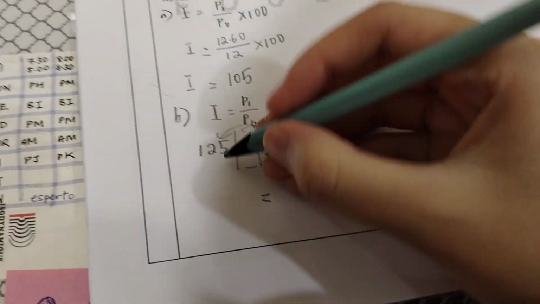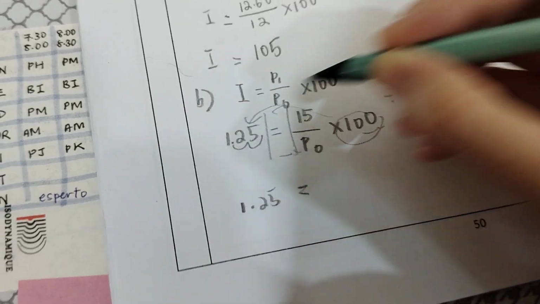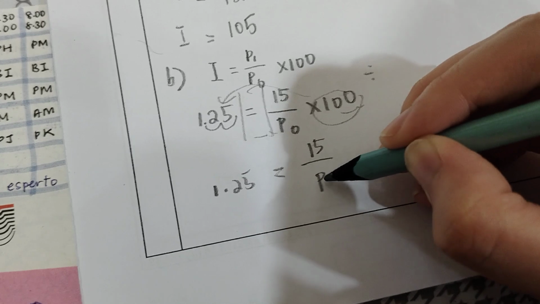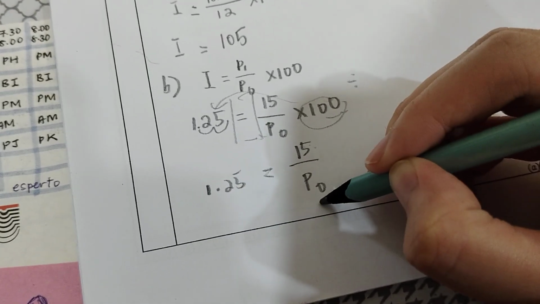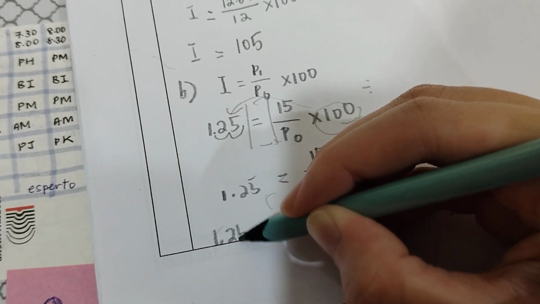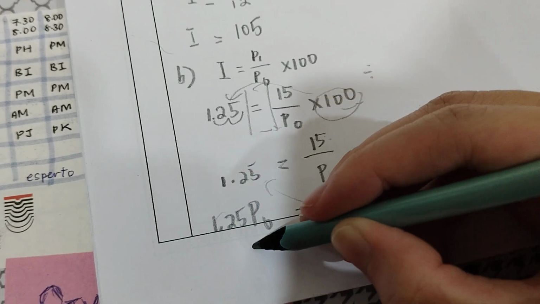So in the end, you should get 1.25, because again, 2 zeros, so you're moving 1, 2. 1.25. Then you have 15 over P0. Then to get P0, you can take P0 over here so it becomes times. So we'll do this slowly. P0 equals 15, then divide it again.